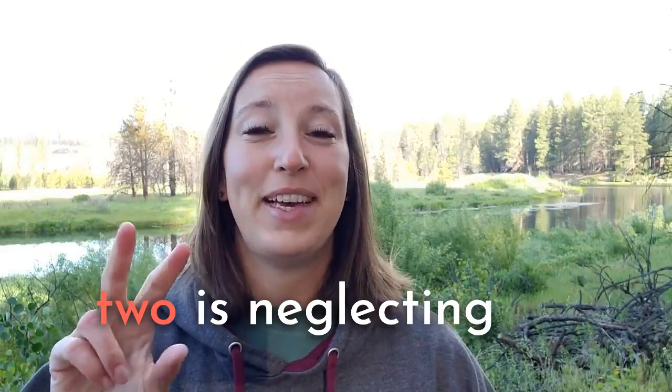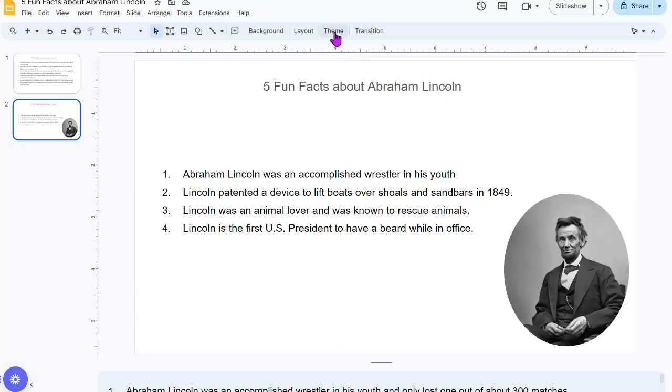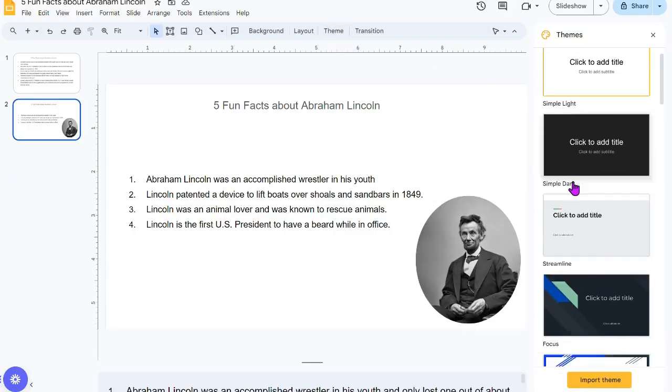Mistake number 2 is neglecting visual design. When we use slide presentations to teach with, it is a visual and we want it to be visual and eye-catching, but sometimes we just don't pay attention to the extra little details, like the slide template we're using. It's not on par. We're just kind of using whatever text here. We want them to match. We want them to look cohesive.